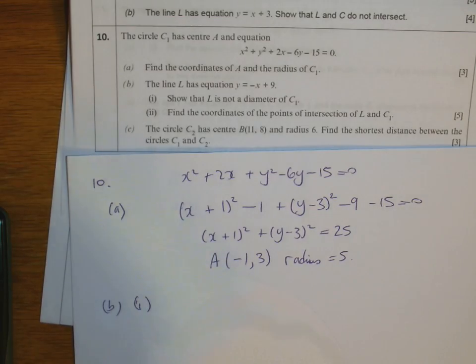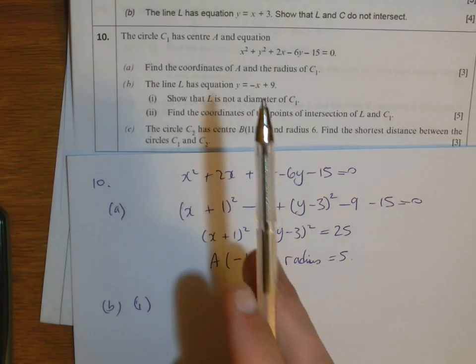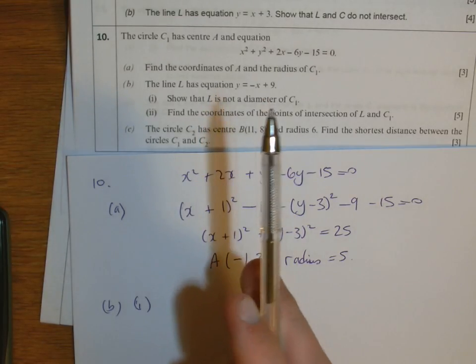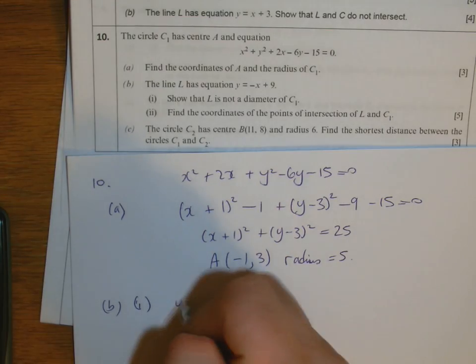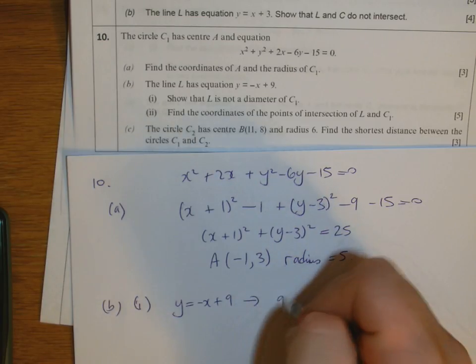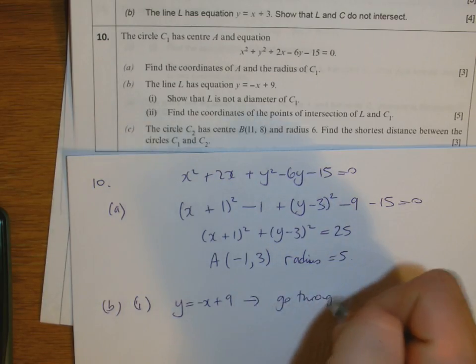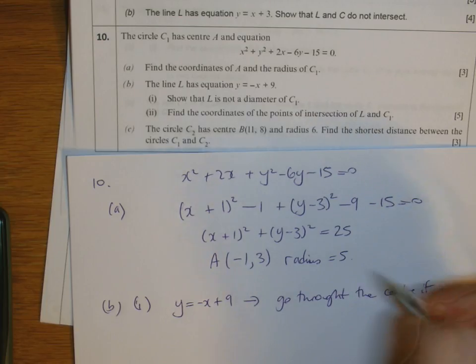Okay, so we've got to prove that this line is not the diameter. Now if it was the diameter, think about it, this line would go through the centre, wouldn't it? Yeah, it would go through the centre if it was a diameter.